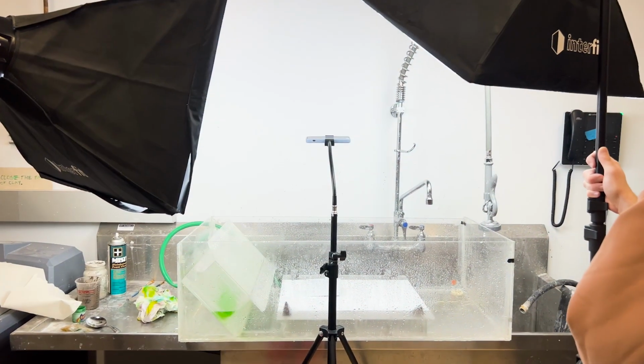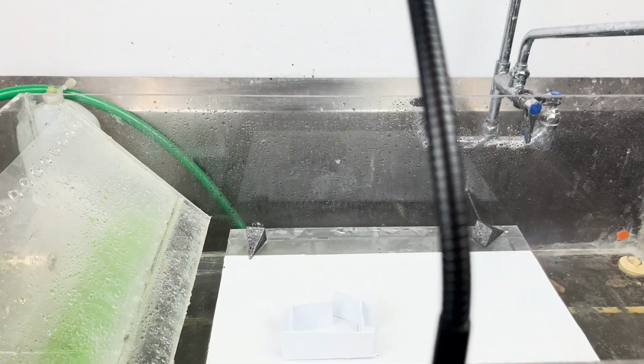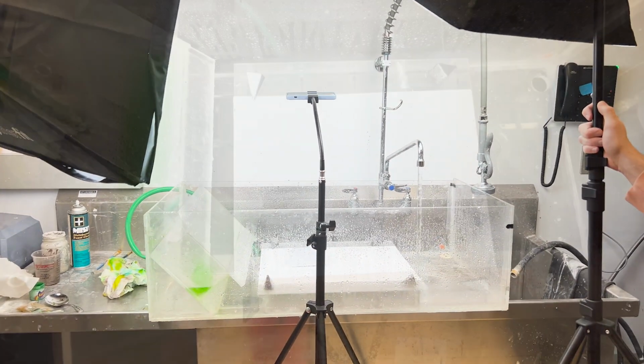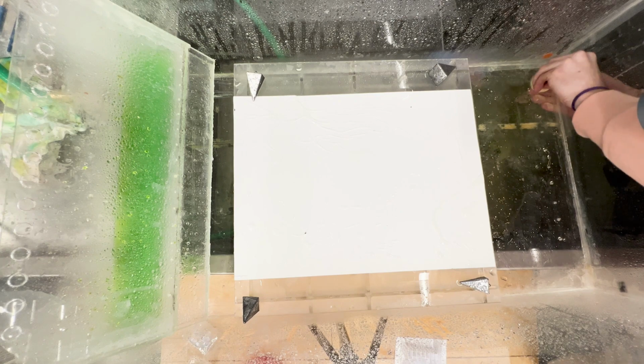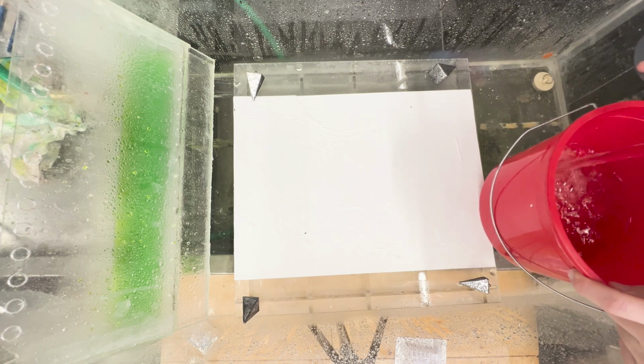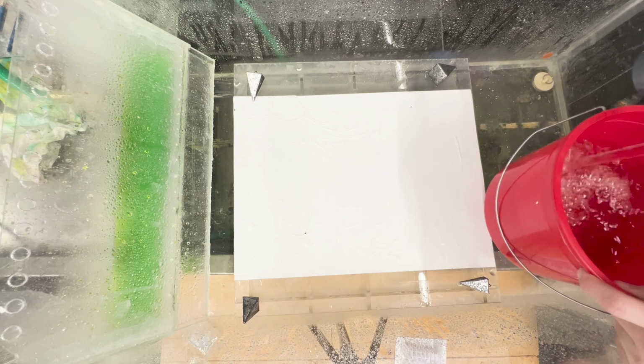For water table operation setup, we would place the model into the water tank and adhere the surface as needed, fill the water tank to the level of water barely above the surface of the 3D model, and mix food coloring in a bucket of water.